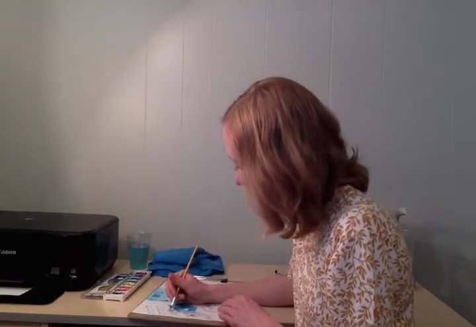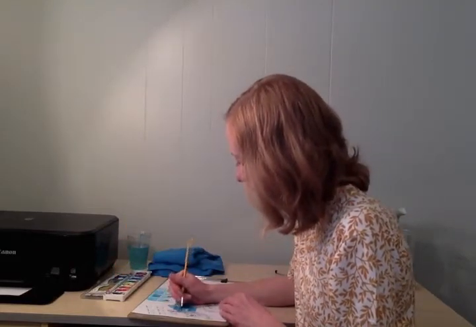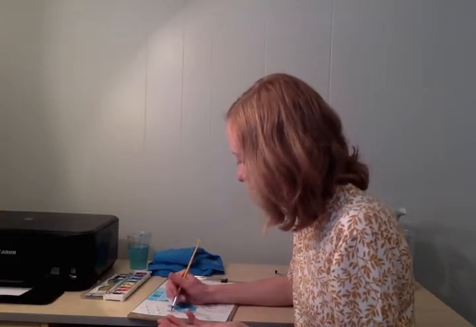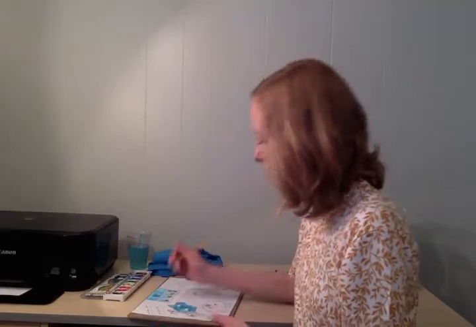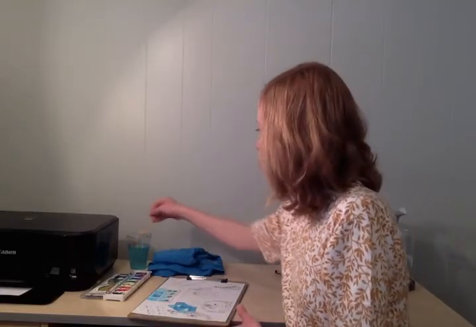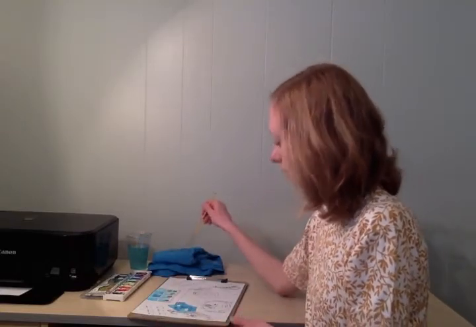So if you are using paint and you want to make a lighter color like gray, you would just add water to the black. So that's how you'd make it a little bit lighter.